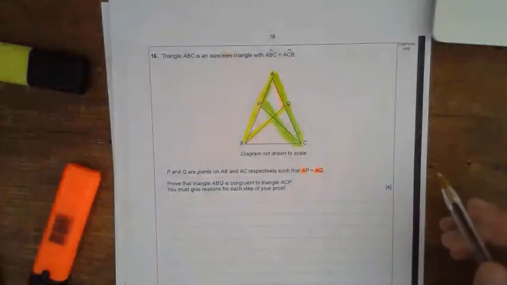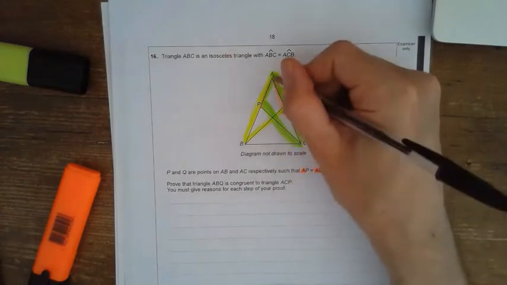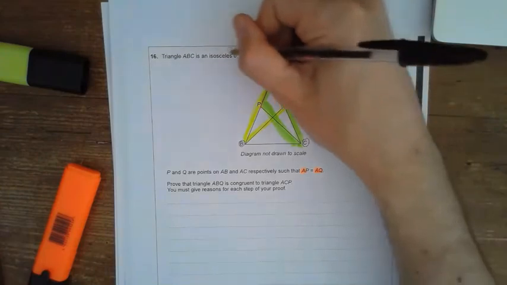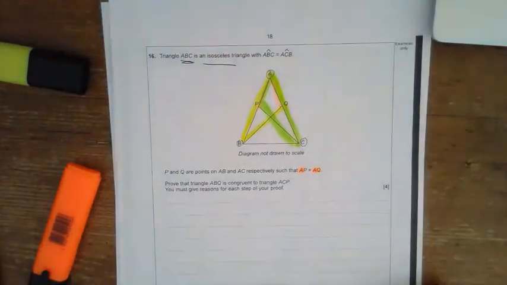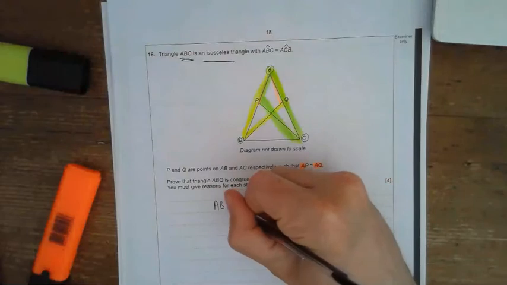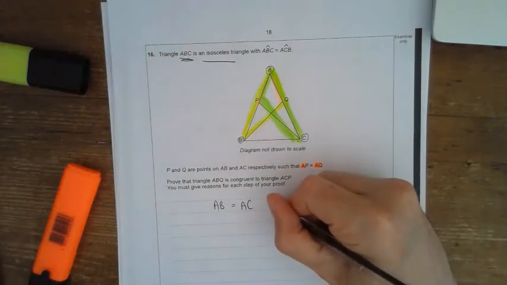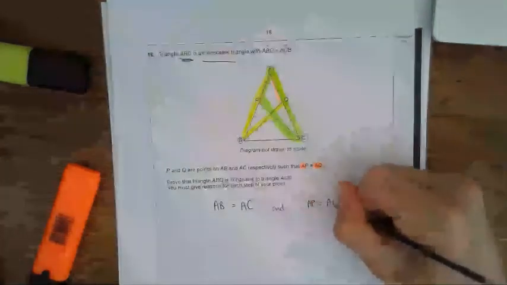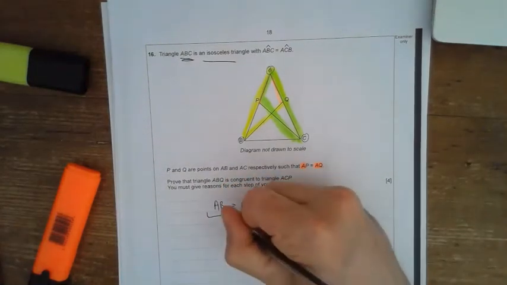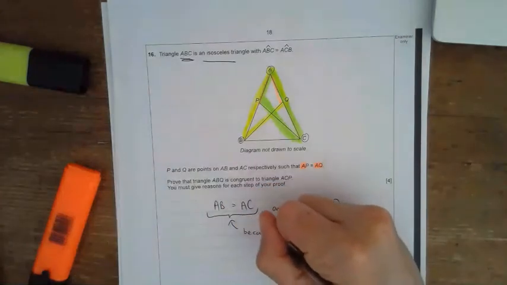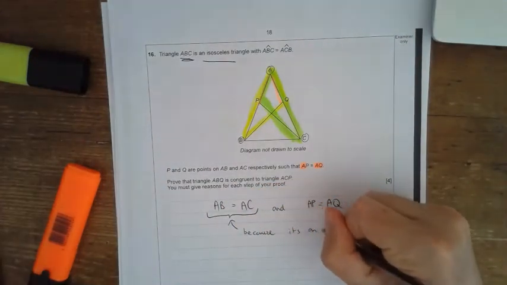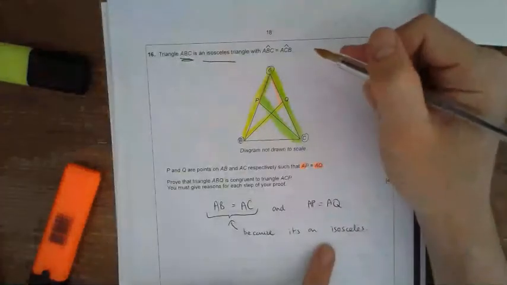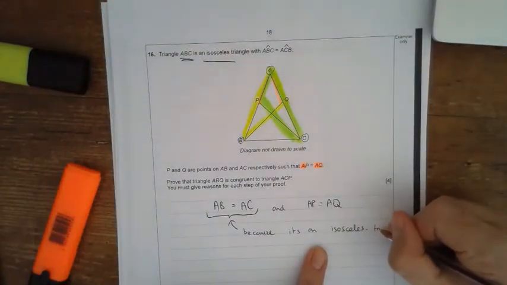Okay then, so the first thing I'm going to say is that this line here, AB, has got to be equal to AC because ABC is an isosceles triangle. So I'm going to say AB is equal to AC and AQ, well, we know AP is equal to AQ as well. I'm just going to say why that's the case. This is because it's an isosceles triangle. Now that's pretty much the whole battle done here.